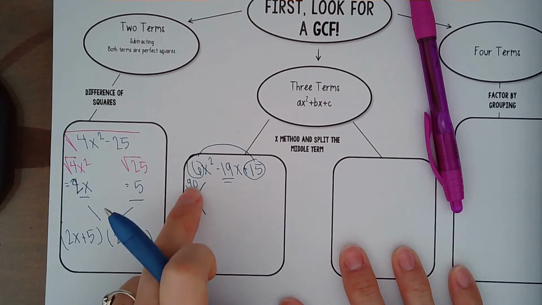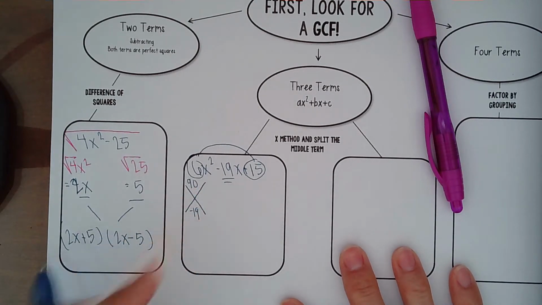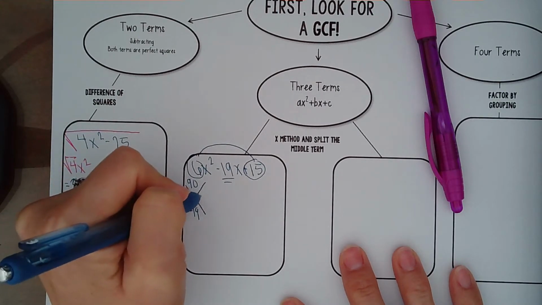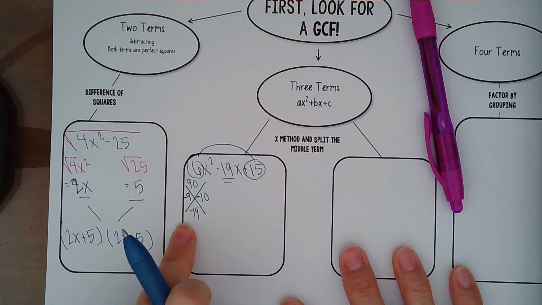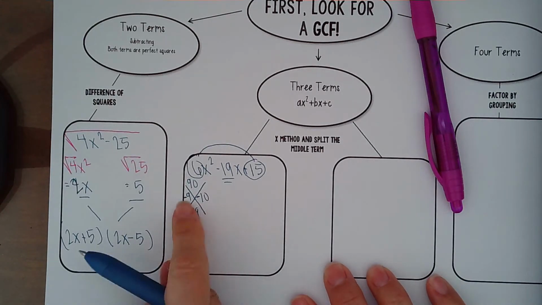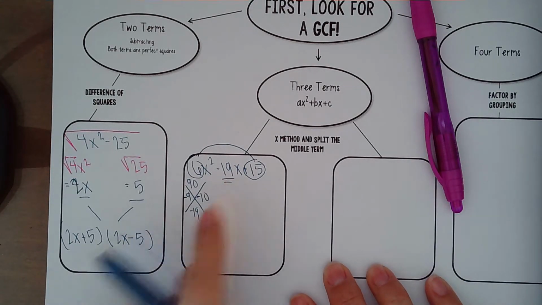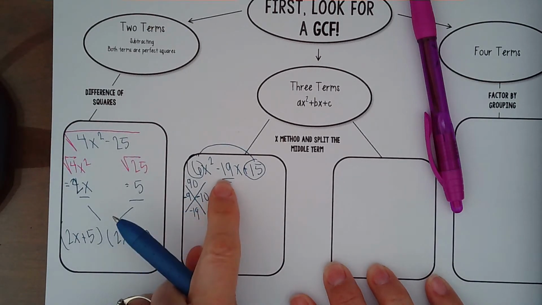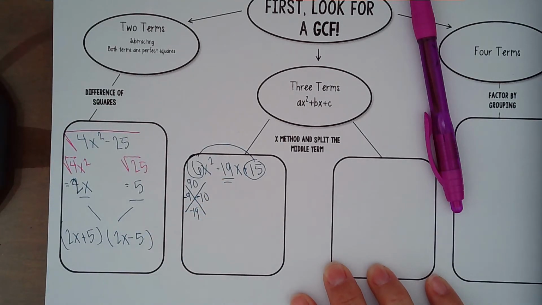Then I need to think, what multiplies to negative 90 but when I add them together is negative 19? That would be a negative 9 and a negative 10. So now I have successfully split my middle term, right? I have a negative 9 and a negative 10, and together those add up to negative 19.